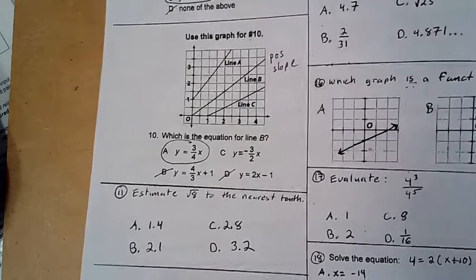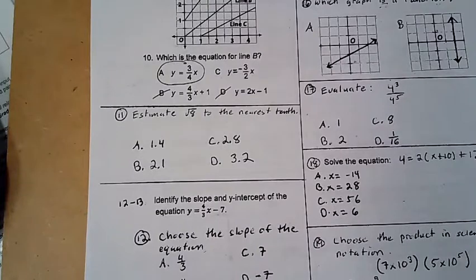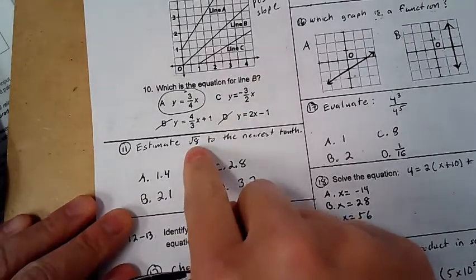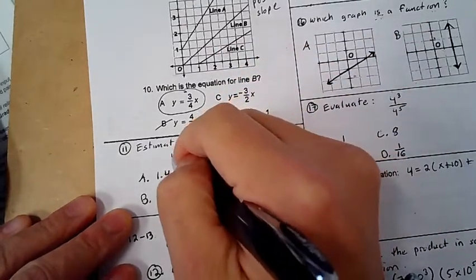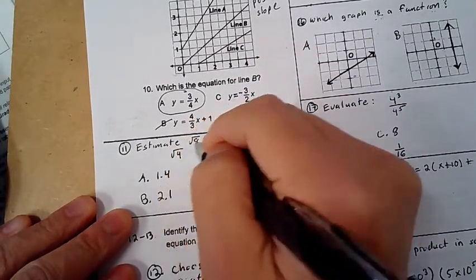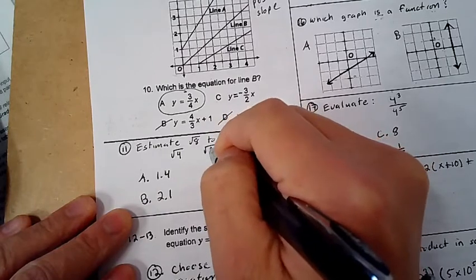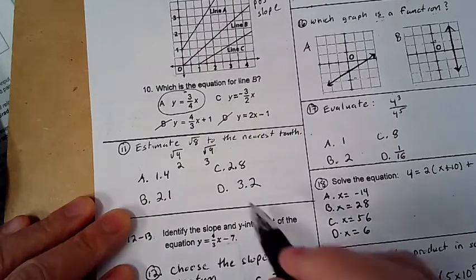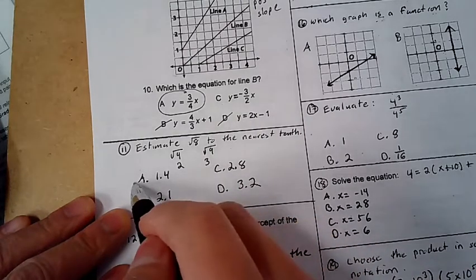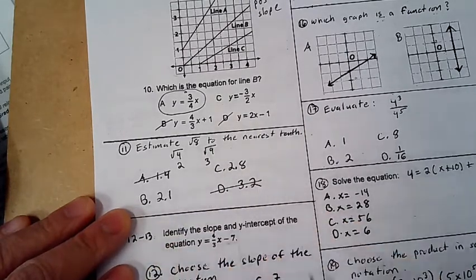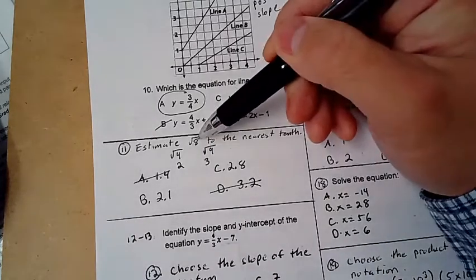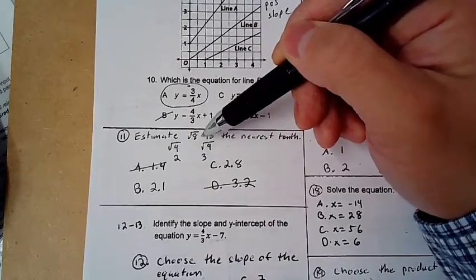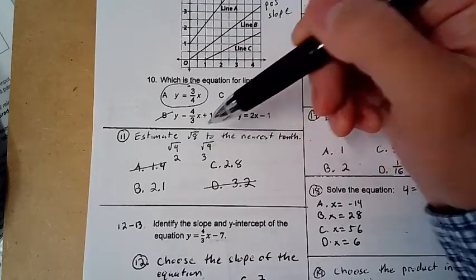Number 11. Estimate square root of 8 to the nearest 10th. So for square root of 8, the next lowest perfect square is the square root of 4. The next highest is square root of 9. So that's 2 and 3. So it's going to be 2 point something. So we're going to cross out A, we're going to cross out D. Look how close 8 is to 9. So our options are going to be 0.6, 0.7, 0.8, or 0.9.